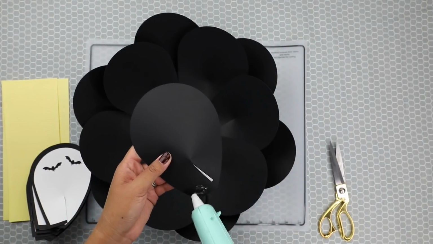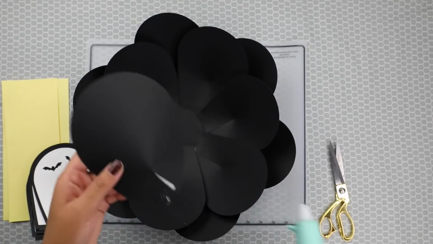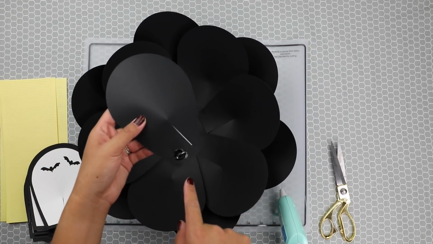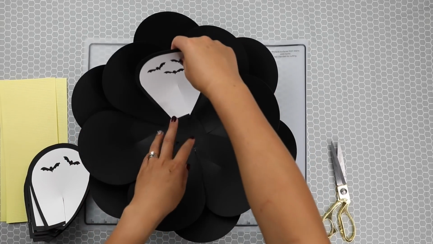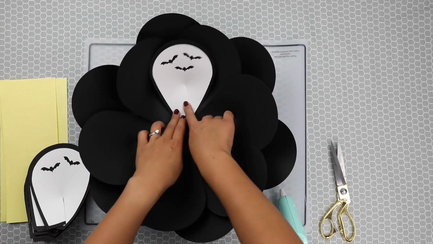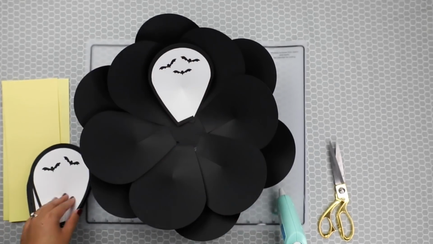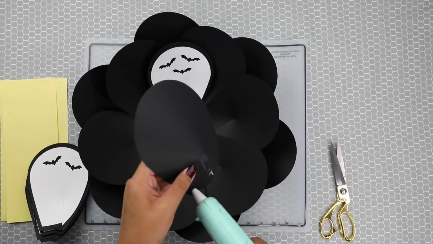I'm going to add some glue on the left side of this petal, but not on the right side of this petal, so the glue, when you place it down, is on the right side. That way later I can slip a petal underneath it. And with these, I'll just glue regularly.